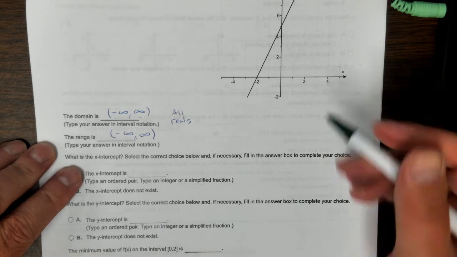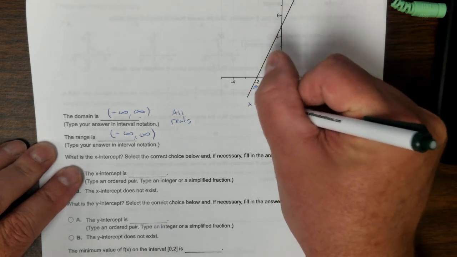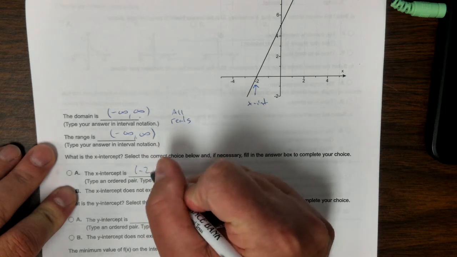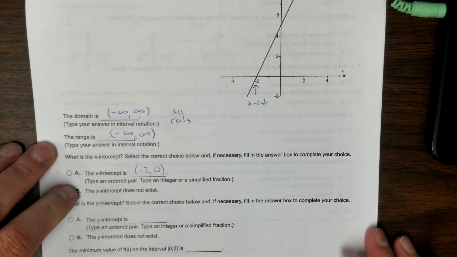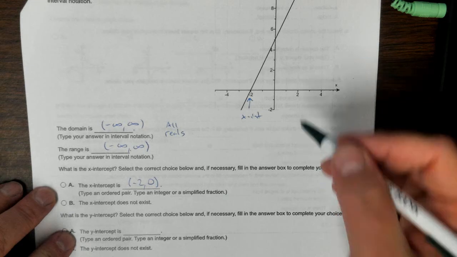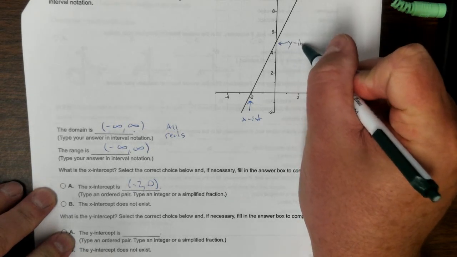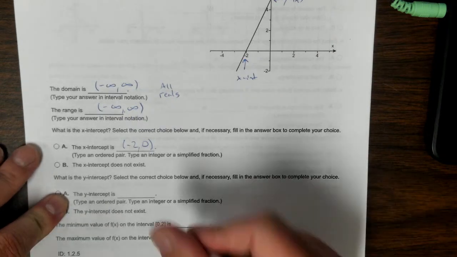Then for the x-intercept you just look at it and it's -2, and so this would be -2, 0. And then for the y-intercept you get 5. And so this is 0, 5.